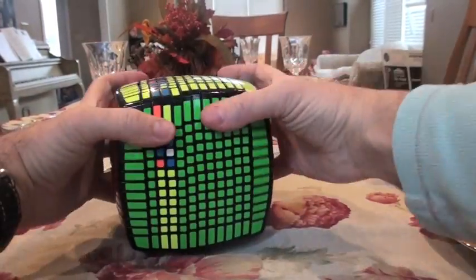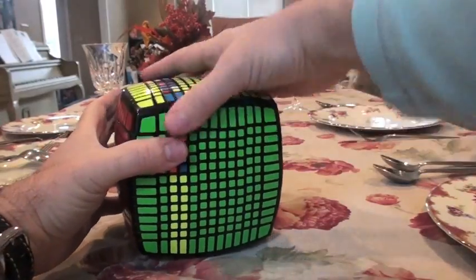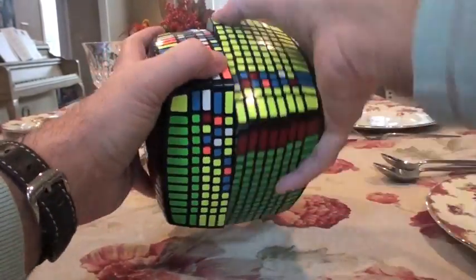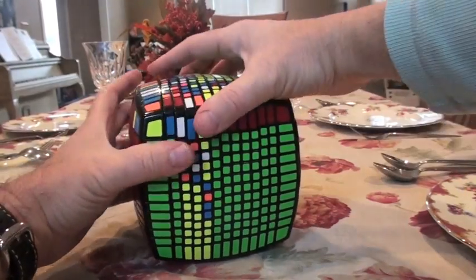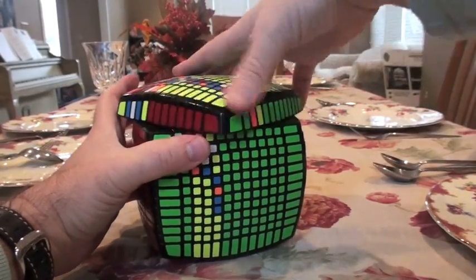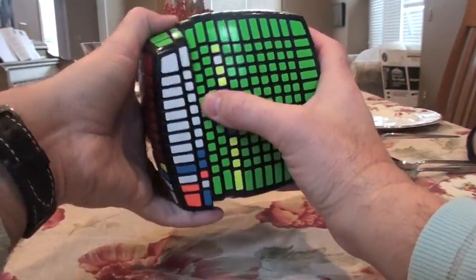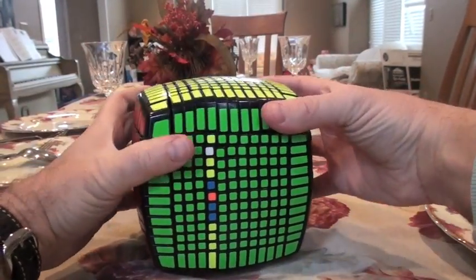So once again, I can't say enough how good the movement is. If you're inclined to solve a giant cube, this is the one to get. If you're not inclined to solve a giant cube, but you just want a playable puzzle in your collection, then this is the one to get too.